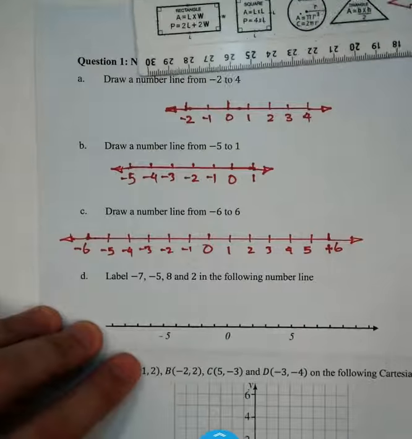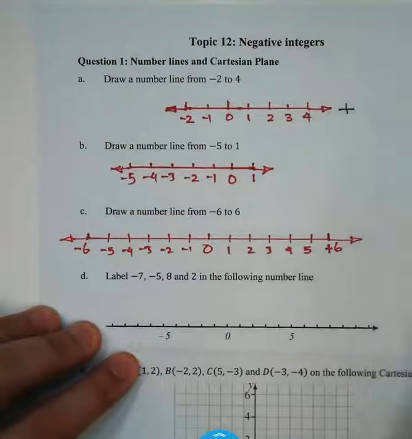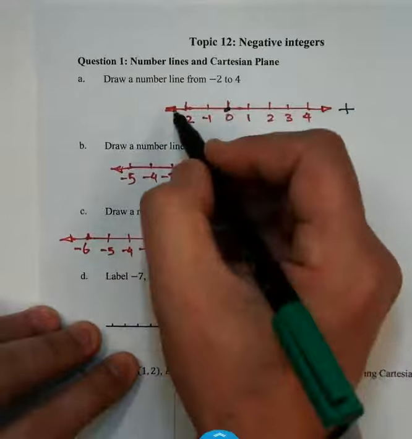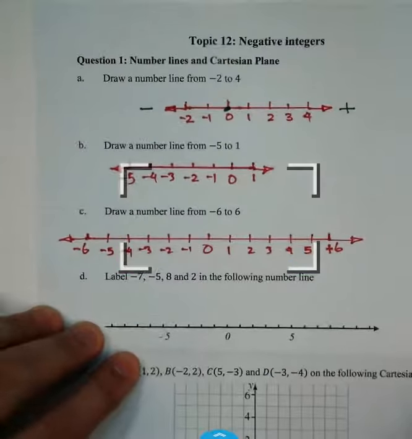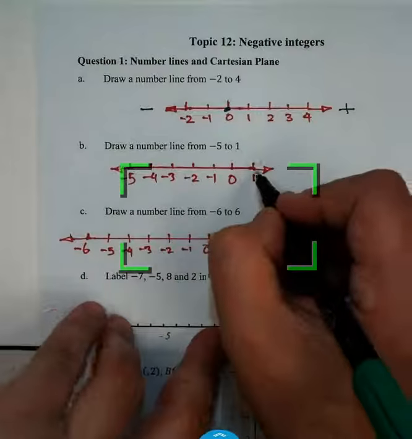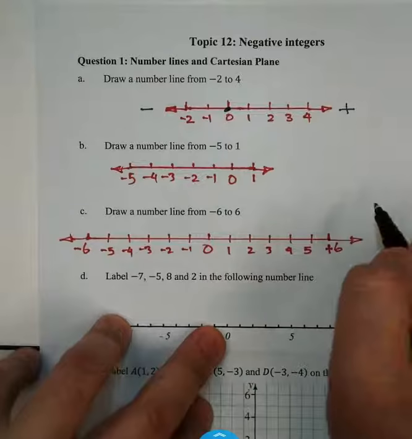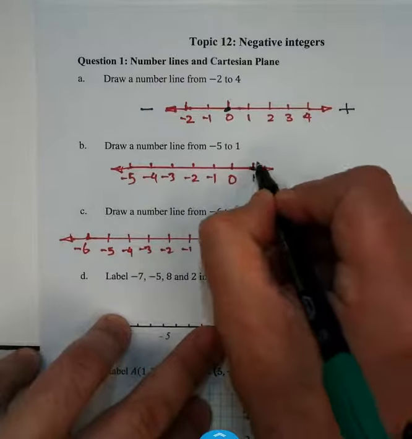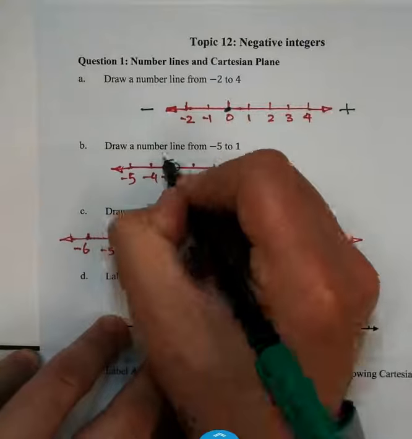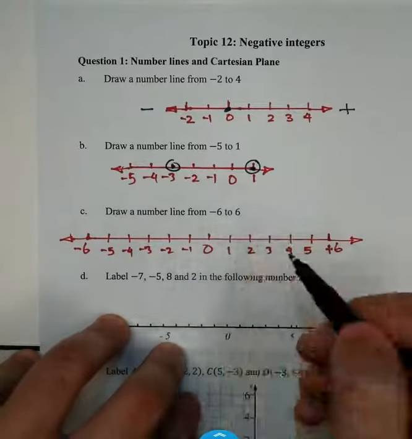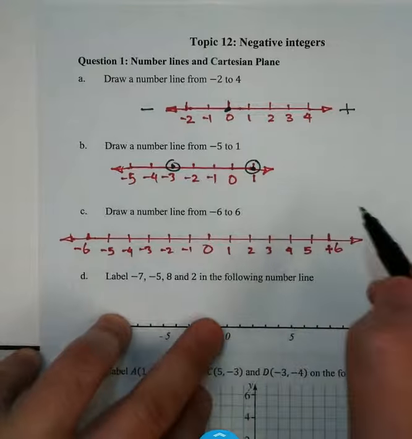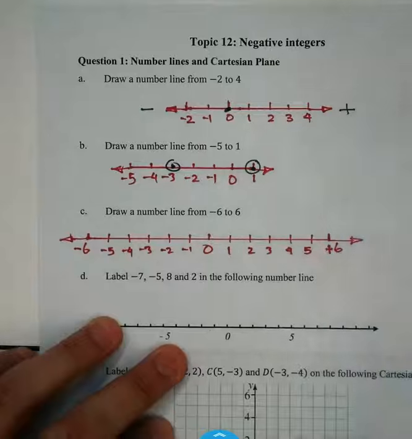Just take note that this is the positive direction, to the right of the 0, and to the left of the 0 it's the negative direction. Also note that anything to the right is larger than the number to the left. So here, this number 1 is larger than -3, even though 3 is greater than 1, because -3 is on the left-hand side, so it's less than +1. Okay, so just make a note of that.